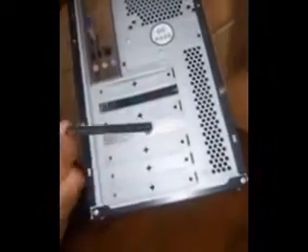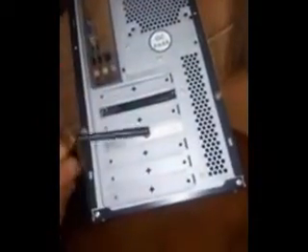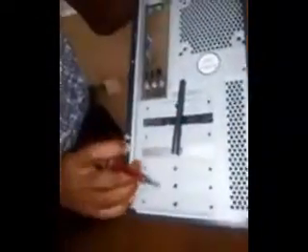Here we also have a wireless adapter card connected to the system already, and this is the LED indicator that signifies the status of the adapter card. So this is the wireless network adapter card, and these are screws that hold the casing in place.